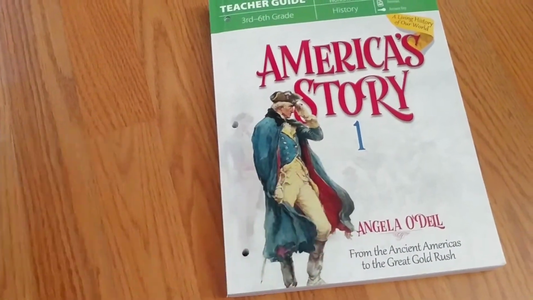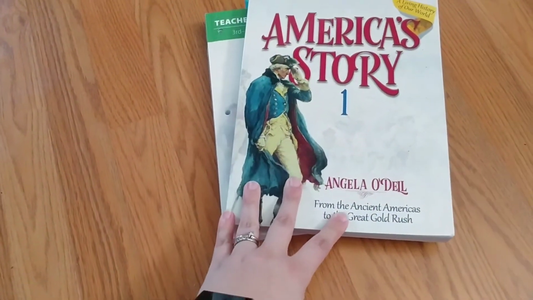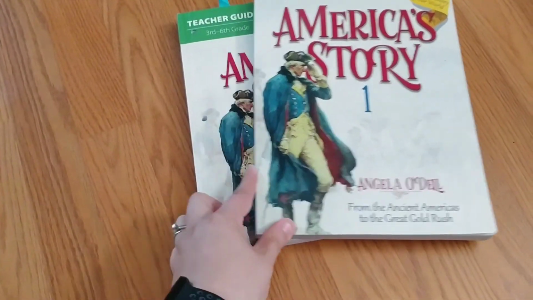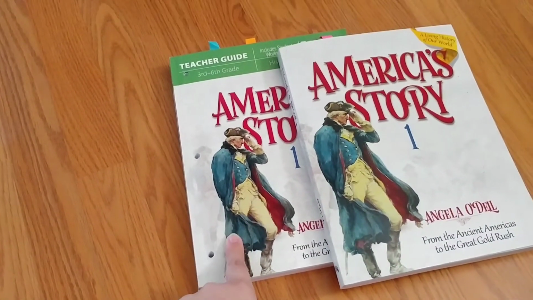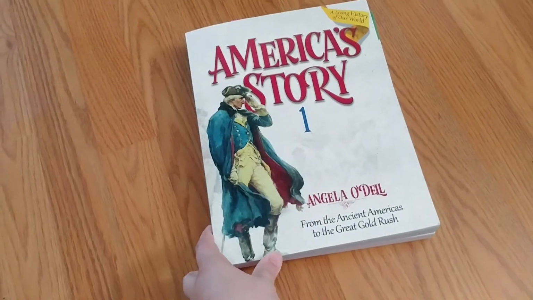Like I said, it comes with 2 books. It comes with the teacher's guide, and it comes with the textbook. So you can buy a couple extra of these if you have more students, or you can just make copies, I guess, if you need to do that.